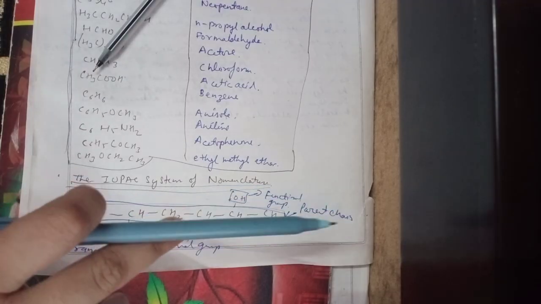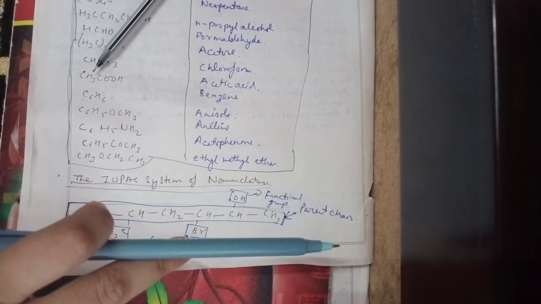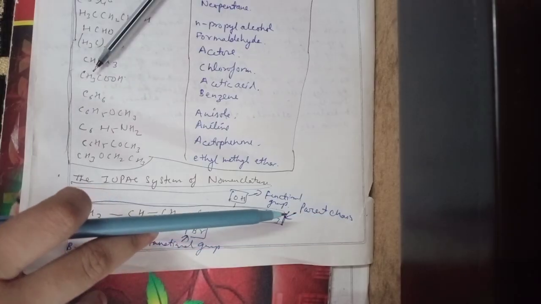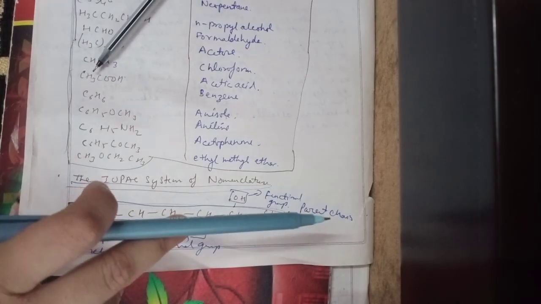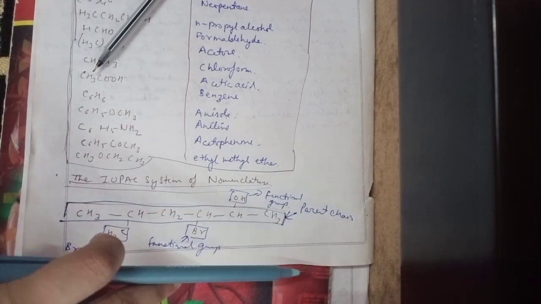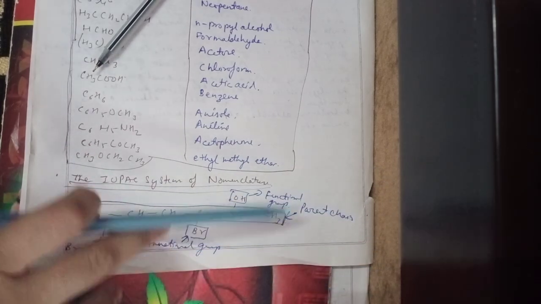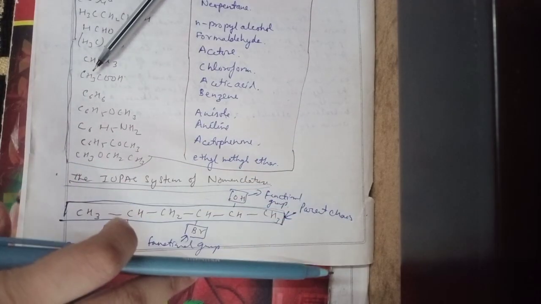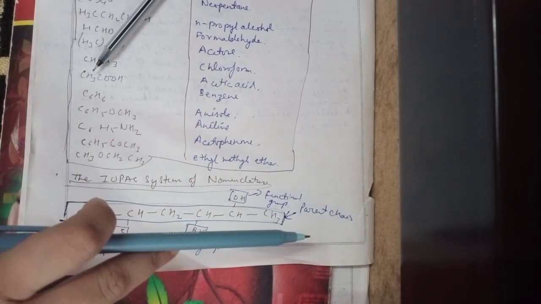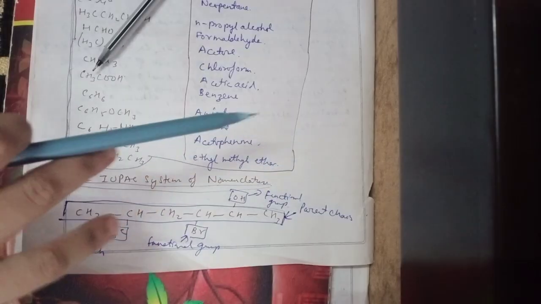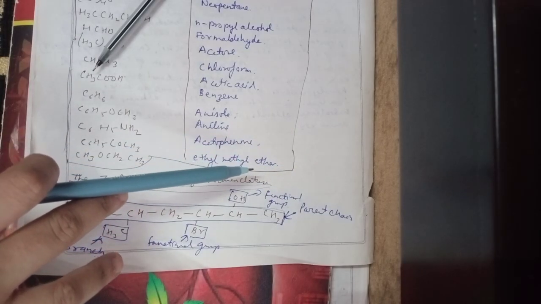The IUPAC name for the homologous series of such compounds is alkane, and paraffin, the Latin word meaning little affinity, was the earlier name of these compounds. Unsaturated hydrocarbons are those which contain at least one carbon-carbon double bond or triple bond. So the saturated ones have single bonds, and unsaturated ones could contain double bonds as well as triple bonds.